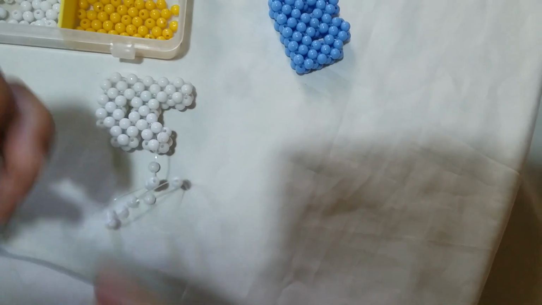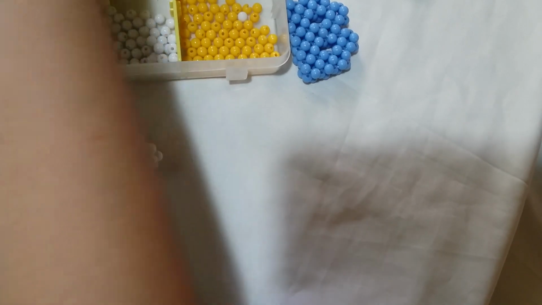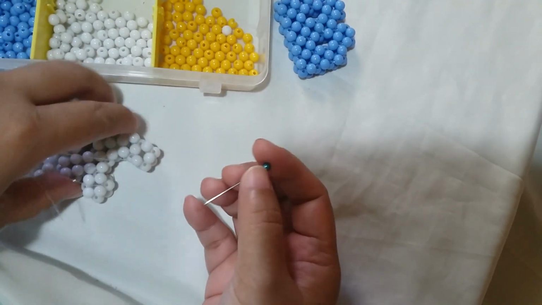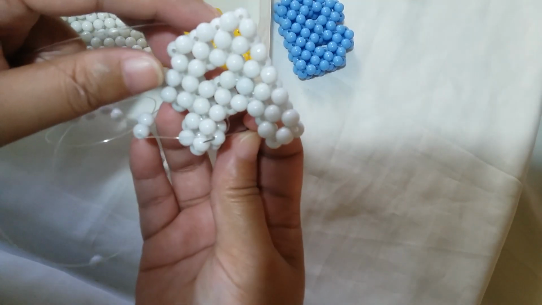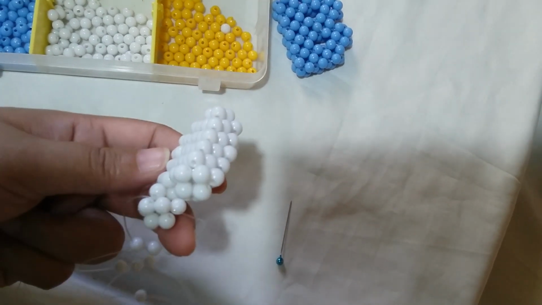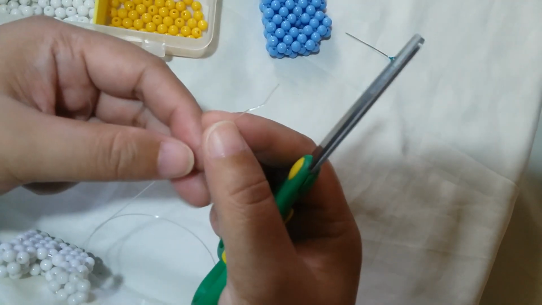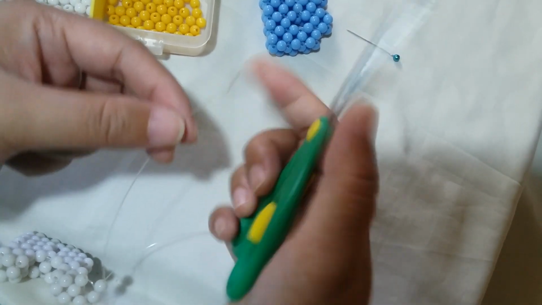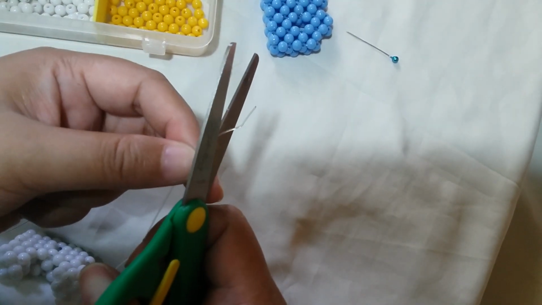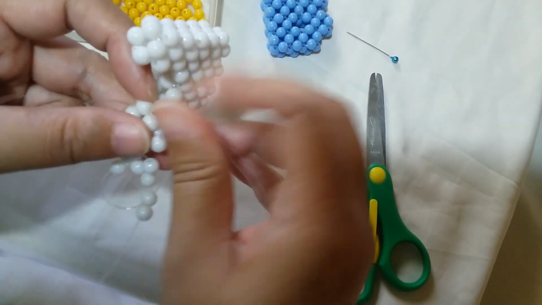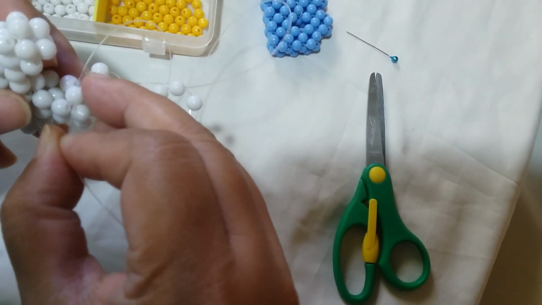Sometimes the holes get clogged. So what you can do is you can take a pin and then poke it like so. You can also cut your string since it became crooked. You can cut it slanted. And then you can try again inserting it to the hole. So we're gonna salikop there.